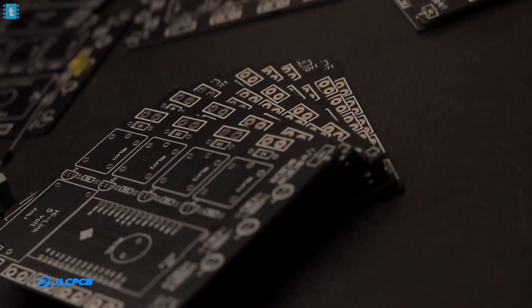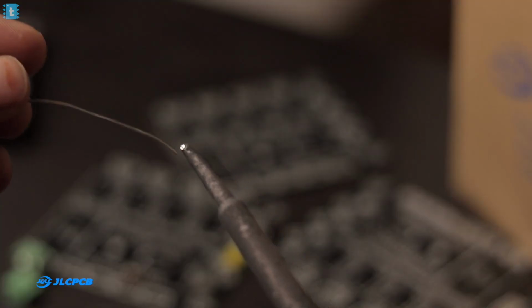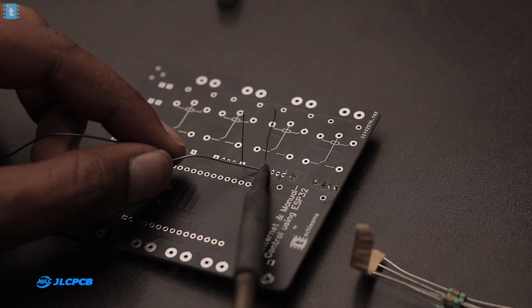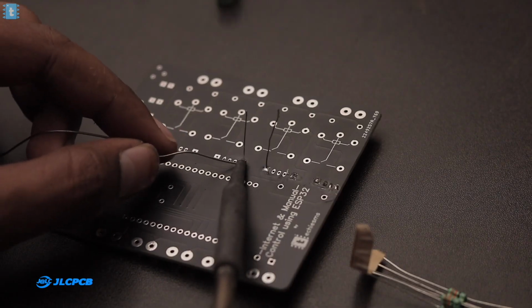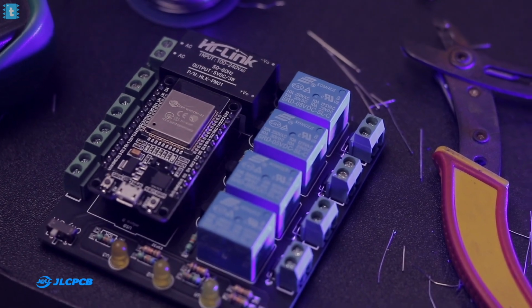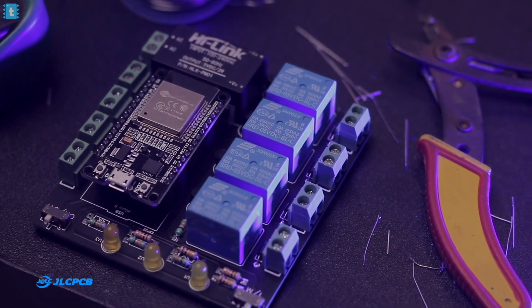So do try ordering your own custom designed PCBs from JLCPCB to make your project look neat and more compact. After receiving the PCBs, we soldered all the components on it, and our final project looks like this. So yeah, that was all about the hardware part of the project. Now let's quickly observe the Python script that will be required to run this project.